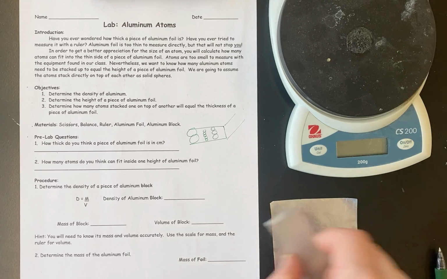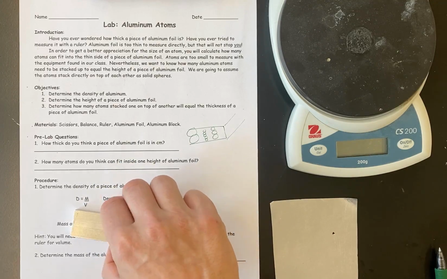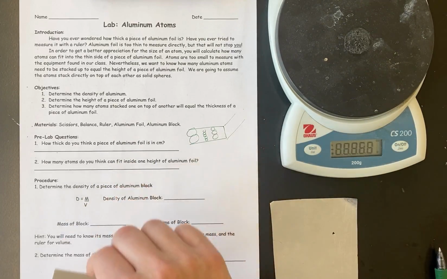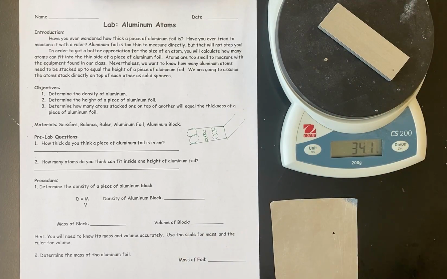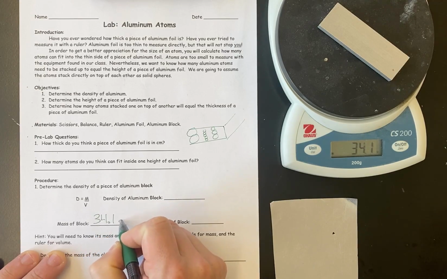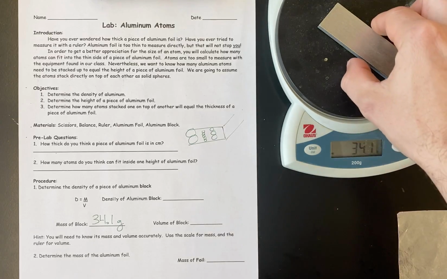Your first step is to use this block and determine its density. So this is an aluminum block, we're going to determine the density. So the first thing we do is we weigh the block. So this block weighs 34.1 grams.